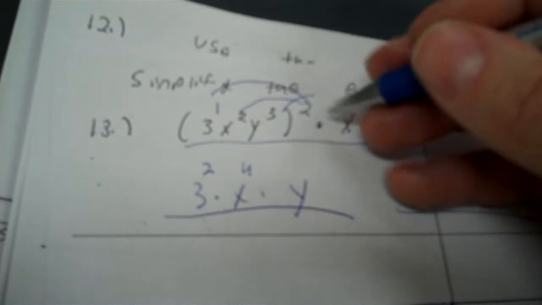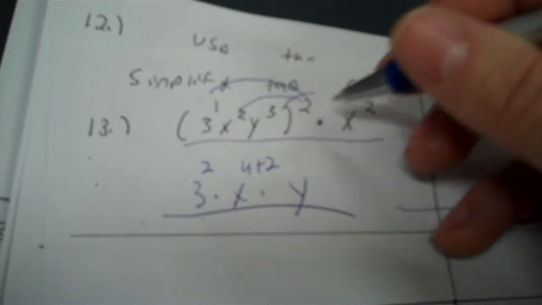Now there's 2 x's. The first x, you got 2 times 2 is 4. And then they're both on top, so it's plus 2. Multiplication exponents need to be added. Then y, 3 times 2 is 6. Now all those would stay where they're at. None of these are negatives, so I don't need to bring anything down. 3 to the second needs to be simplified. That's 9, and then x 6, y 6.